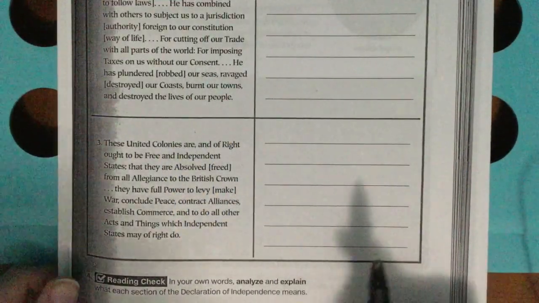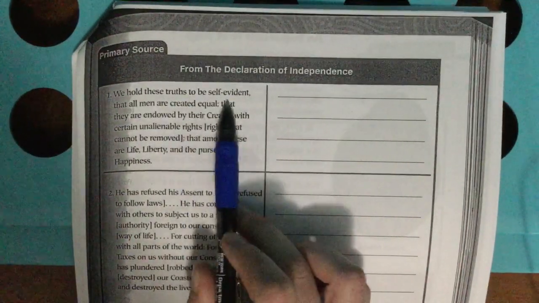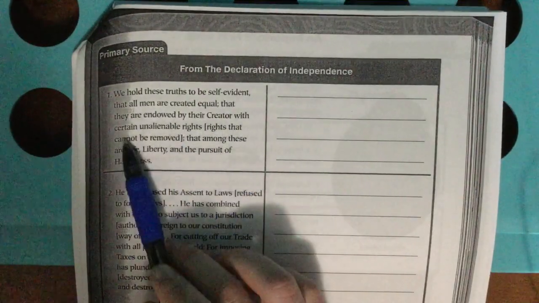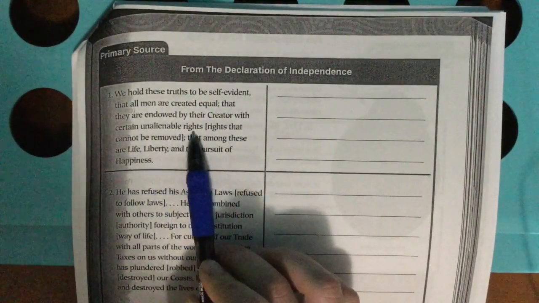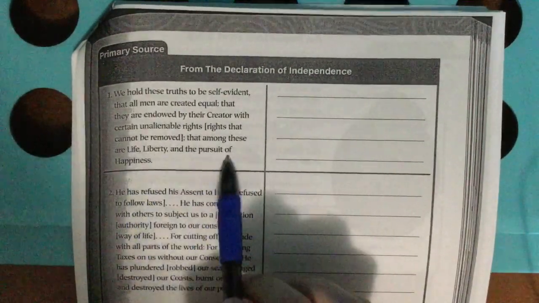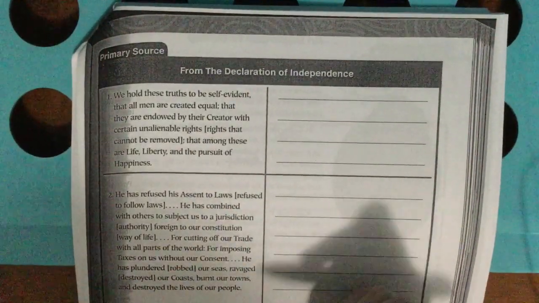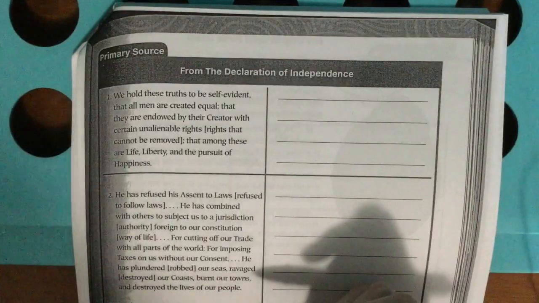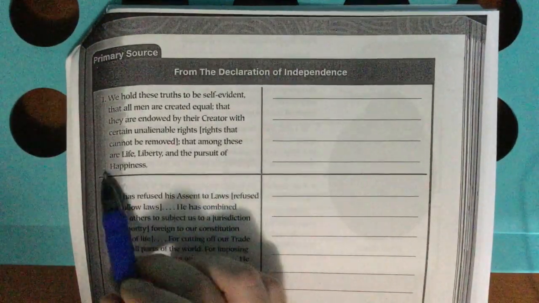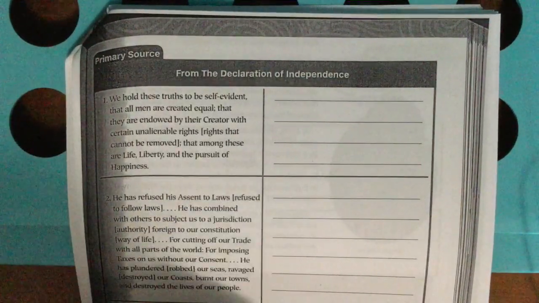So the first part says, we hold these truths to be self-evident, that all men are created equal, that they are endowed by their Creator with certain unalienable rights that cannot be removed, that among these are life, liberty, and the pursuit of happiness. So basically, putting it into your own words, what does that mean to you? And to me, the key parts that stick out are kind of this part right at the bottom. As you get older and you learn more about social studies, you'll hear this phrase a lot.